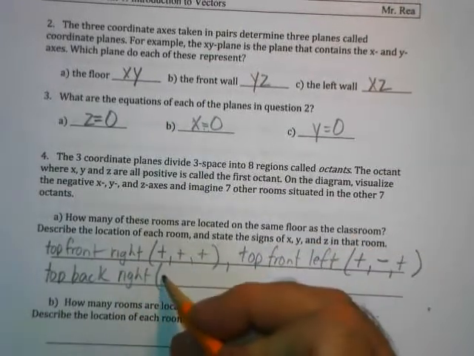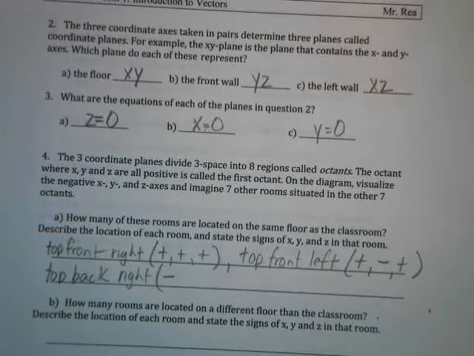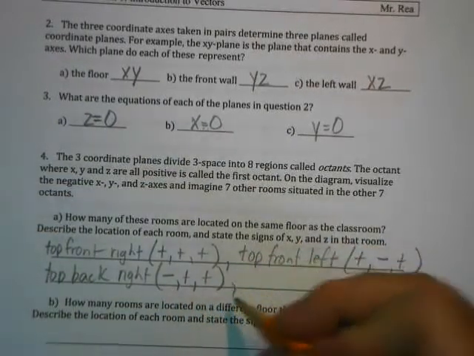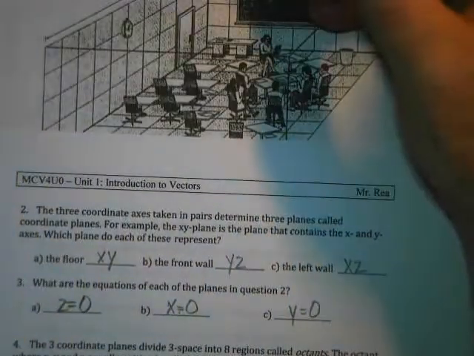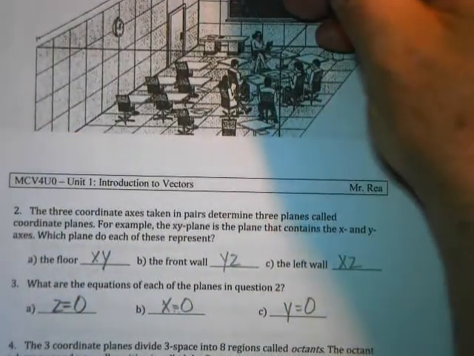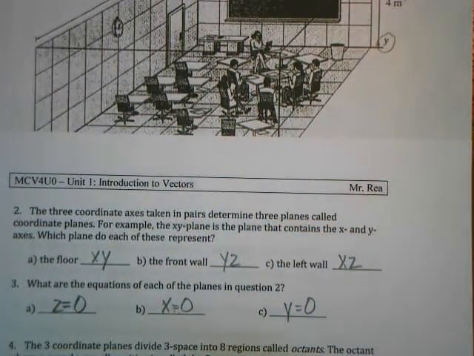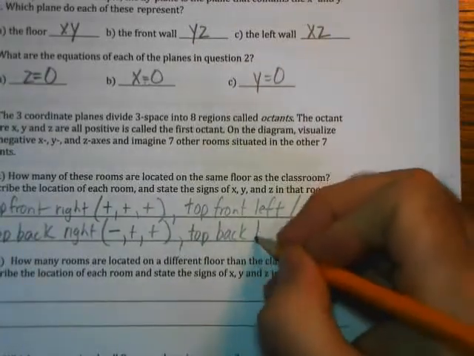So again, we said the x coordinate is negative, but the other two coordinates are positive. And then the last room that's kind of back in here, let's call that the top, back, left. Sorry about that, top, back, left.